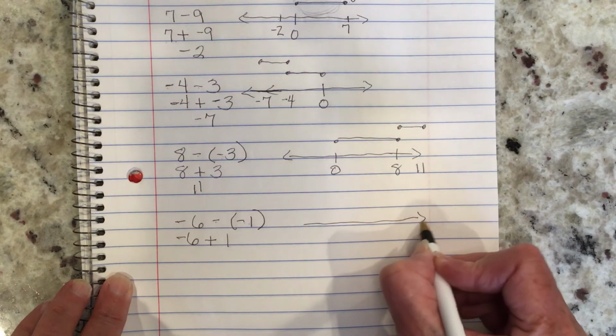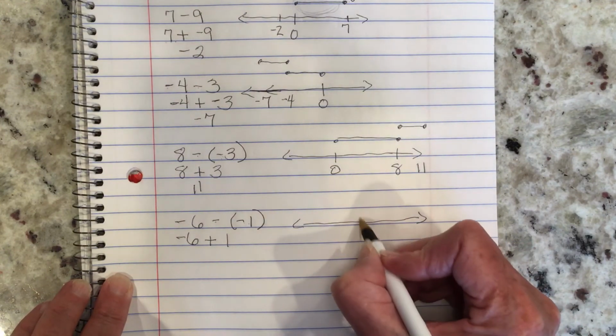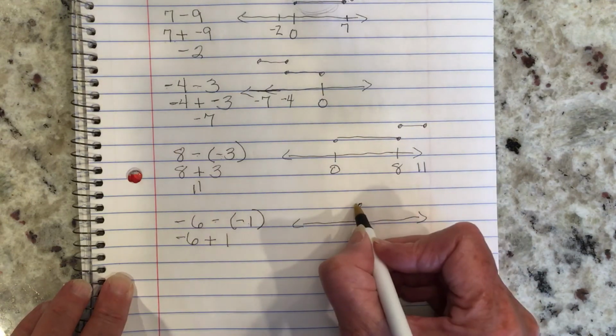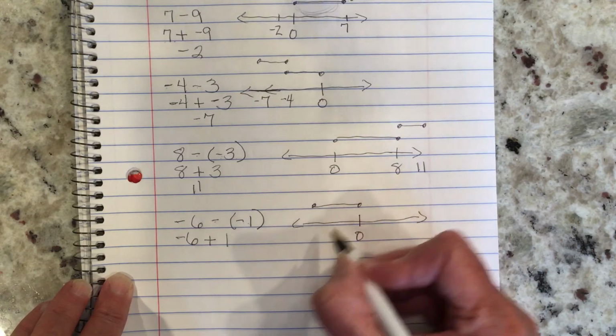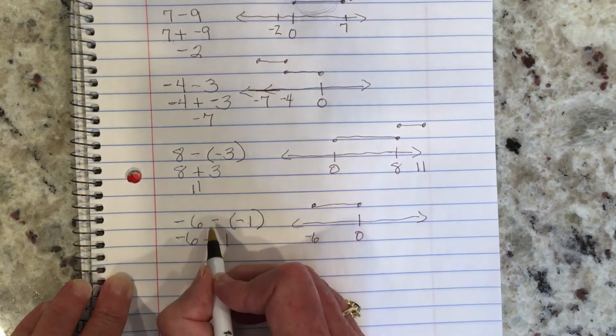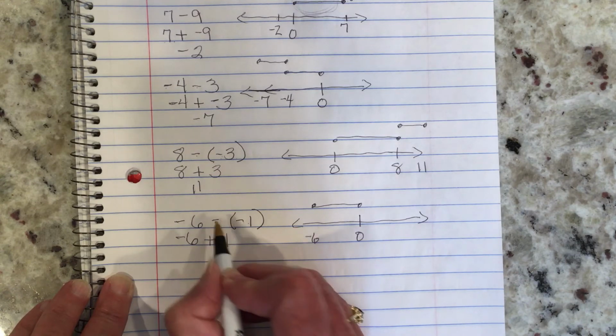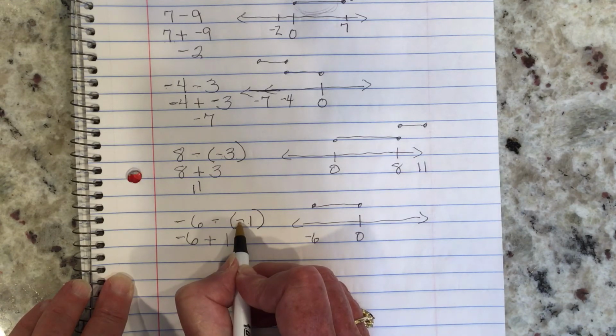If we draw it on the number line, put 0 here, this negative 6 sends us to the left. This is going to send us to the left because remember we go right unless we see a negative sign or a subtraction sign. And then this one is going to turn us back around to go to the right.